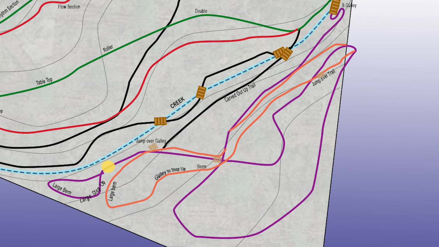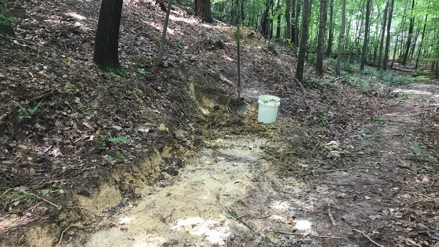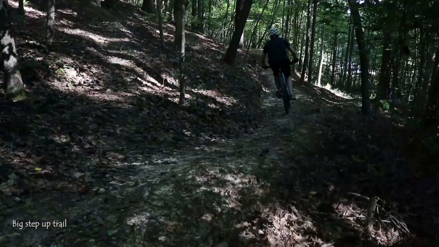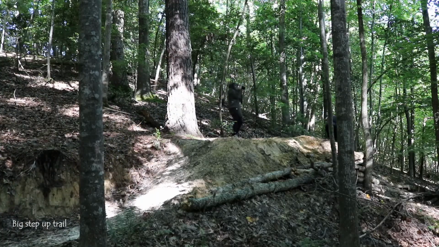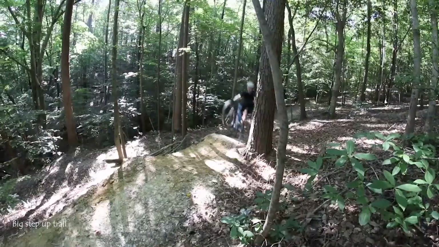So instead of putting a jump section in here, I ended up putting just a berm that sends you back towards the hill. And then I ended up cutting into the hill with my old trusty shovel and creating a step up. And so this step up allows you to manage your speed a lot better, can slow you down. And so that's kind of solved the speed issue that I was having in that section.